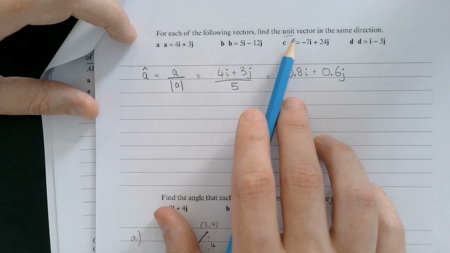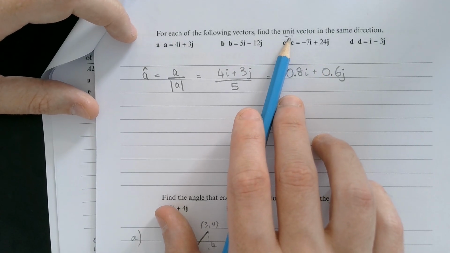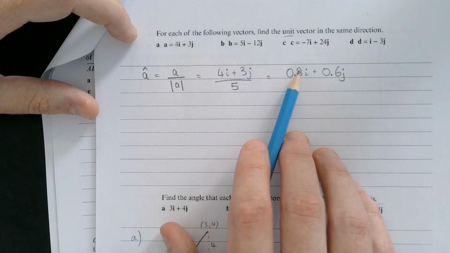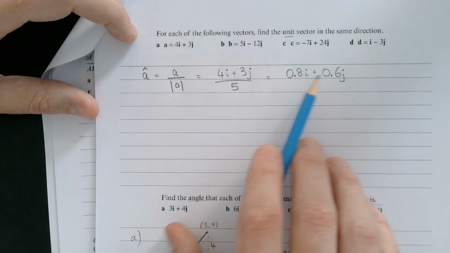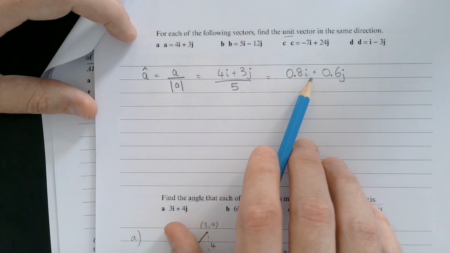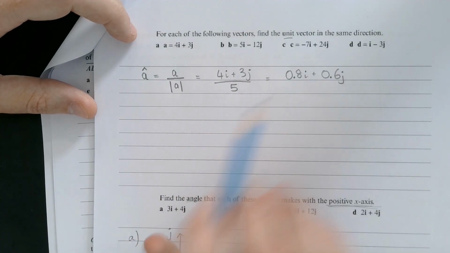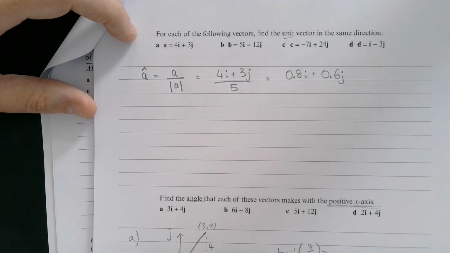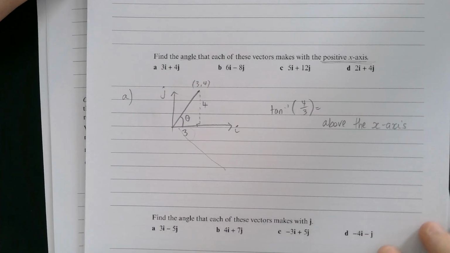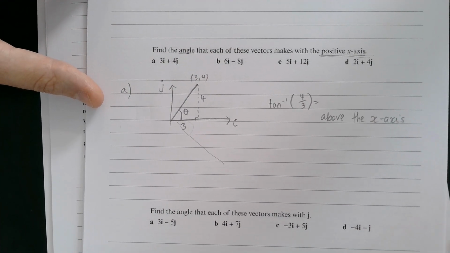The point of a unit vector is that it is 1 long. So it has a length of 1. If I did 0.8 squared plus 0.6 squared square rooted, I'd get 1. It's got the same direction as this, but it's 1 in length. That's a unit vector. Unit means 1, so that should be easy to remember.